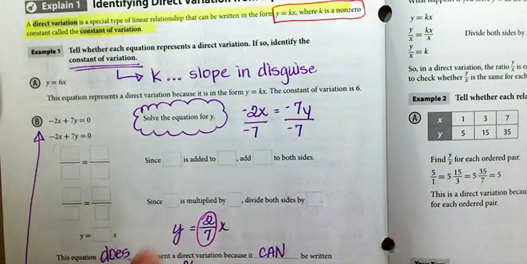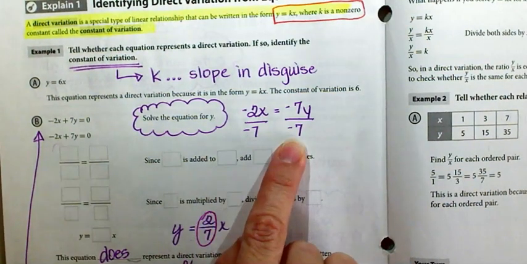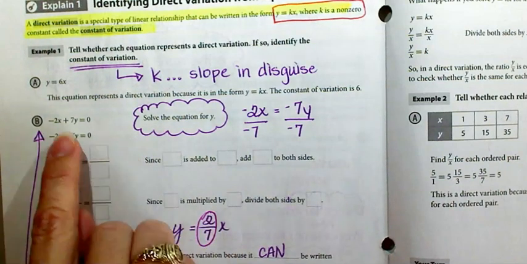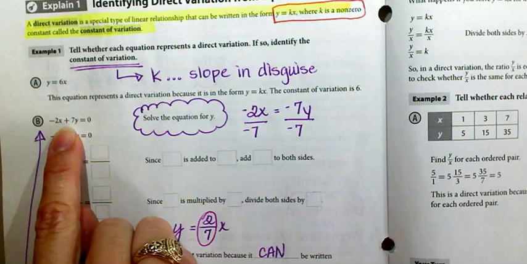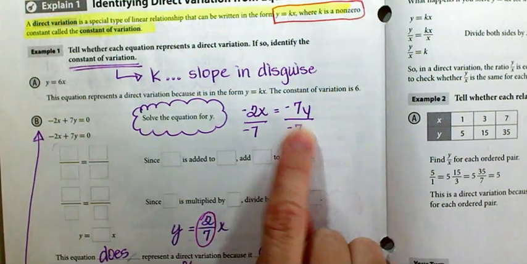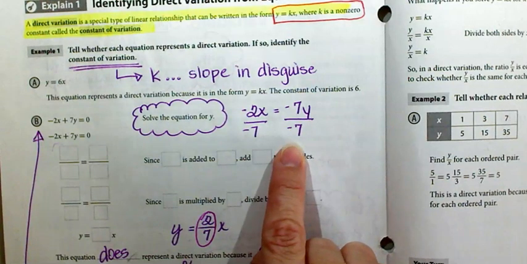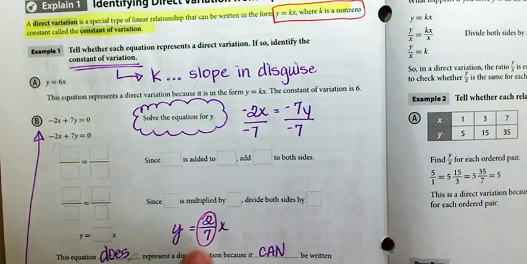And I didn't fill in all the lovely, cute little boxes, but if I solve for y, I'm going to do that by, first of all, moving the positive 7y over, and then once I got the y term isolated on the other side, I divided both sides by negative 7. Okay, so negative 2x divided by negative 7, and you get y is equal to 2/7 x.